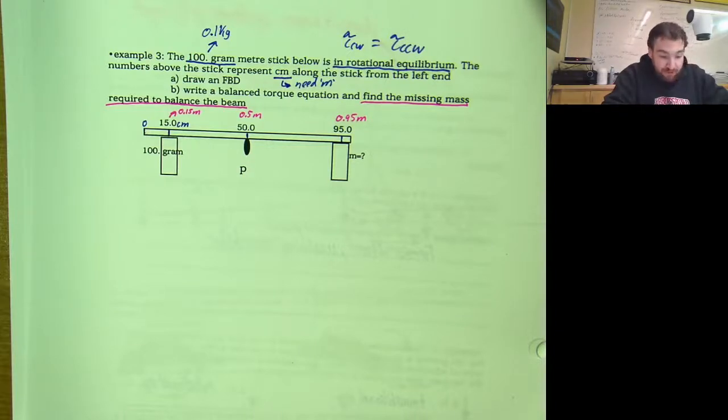So we know a few things. We know that this thing's in a rotational equilibrium. It's also going to be in translational equilibrium, things not moving up, down, left, or right, but that's not going to be super useful at this stage. Let's just get started and you'll see how this works out.